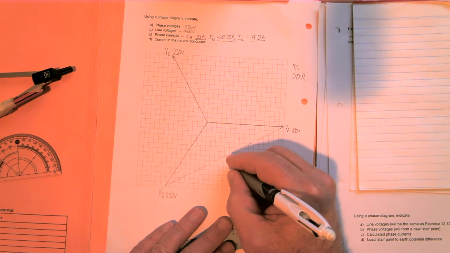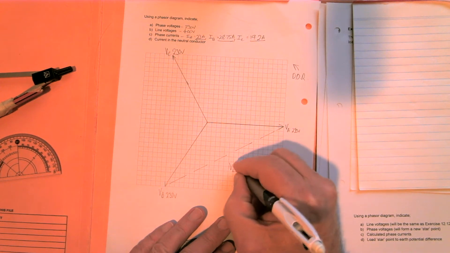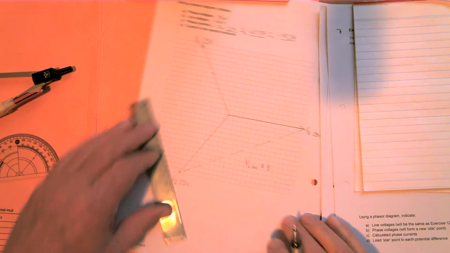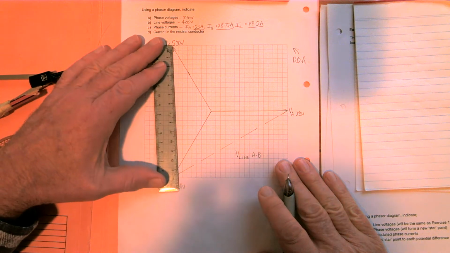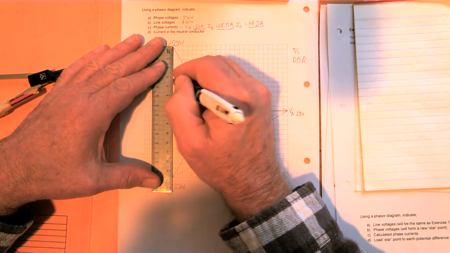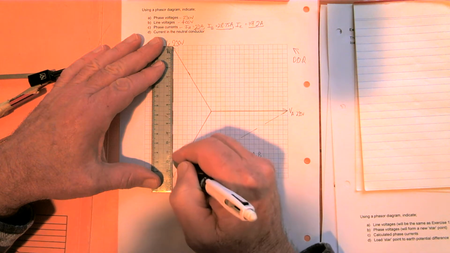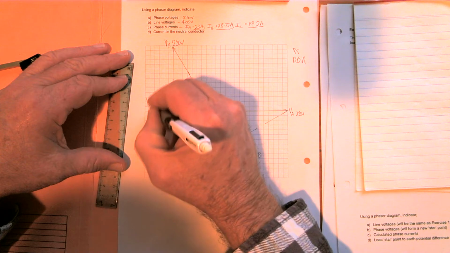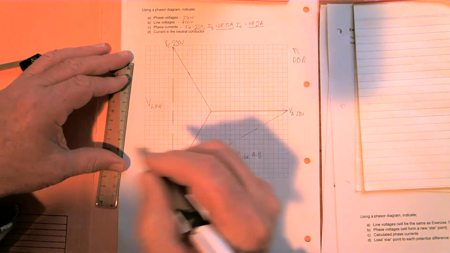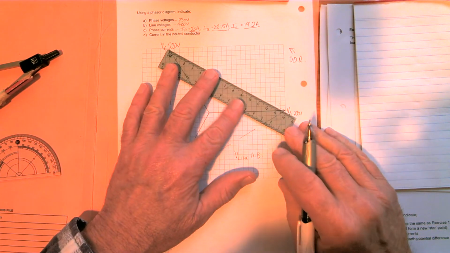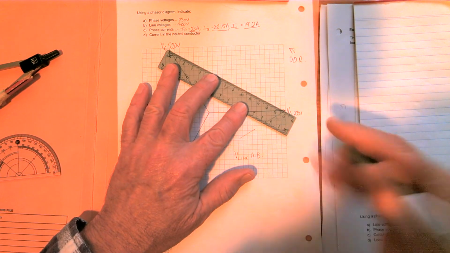So VL, V line, which is between A and B. Same between these two points here, would be equal to the line voltage. So that'd be V line between B to C. And over here we can complete the triangle.